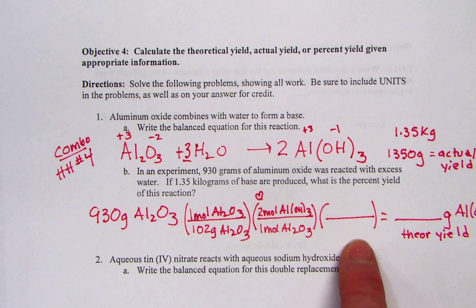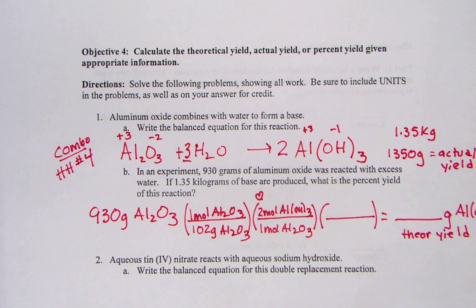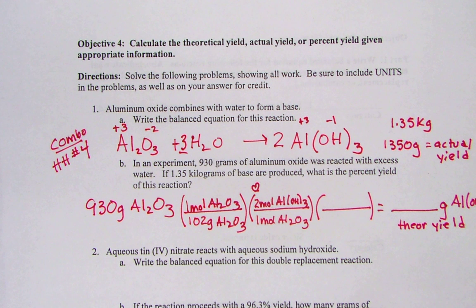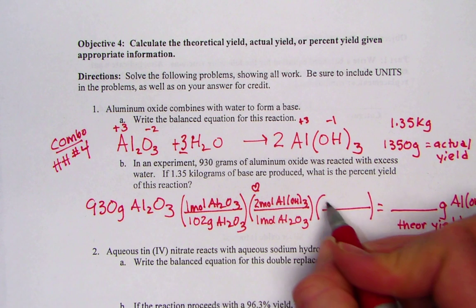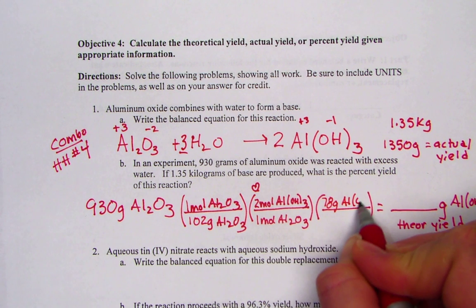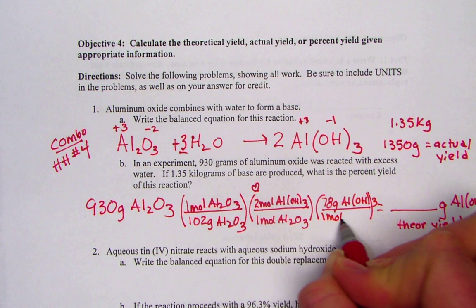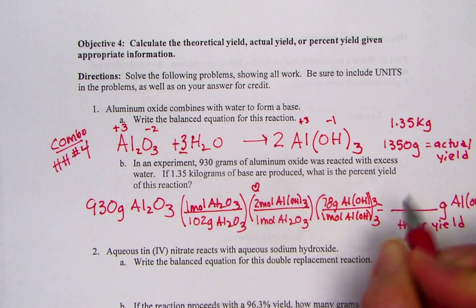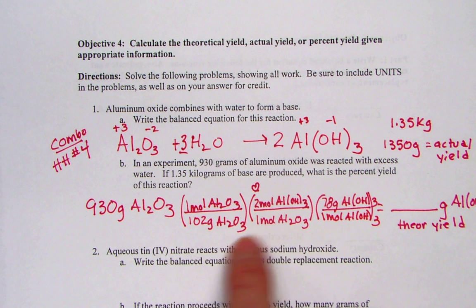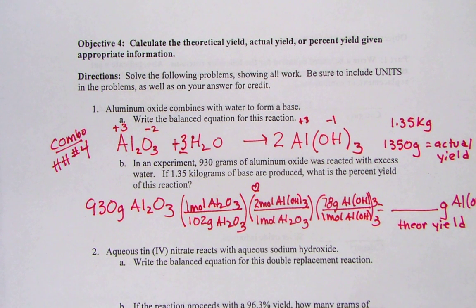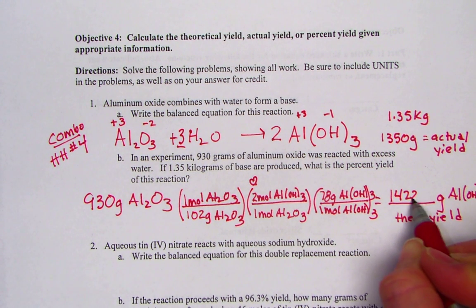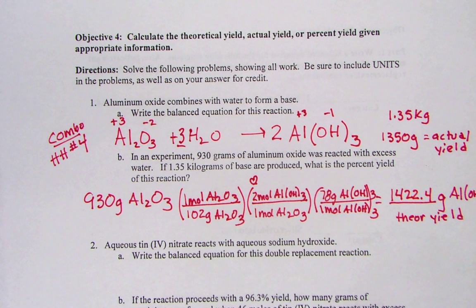We know in the last conversion, we'll need a molar mass of our product. Aluminum is 27. We've got 16 times 3 for the oxygen and 3 more for the hydrogen. I get 78 grams for the molar mass of our base, aluminum hydroxide, in every 1 mole. Every number has a unit label. We can see how they'll cancel. Let me hit that for us: 930 divided by 102 times 2 times 78. And I get 1422.4 grams of aluminum hydroxide.